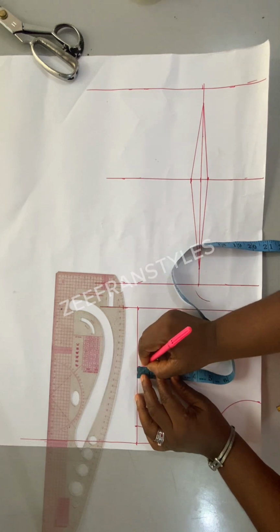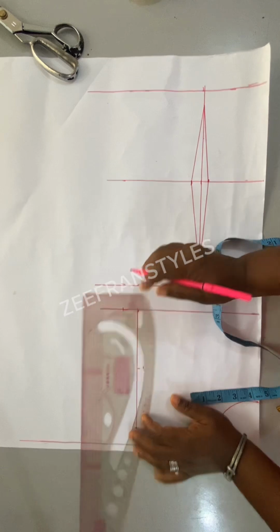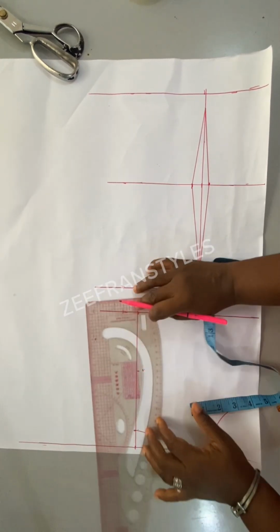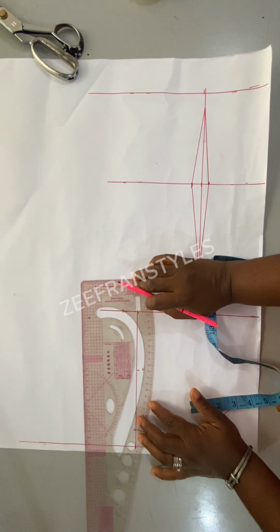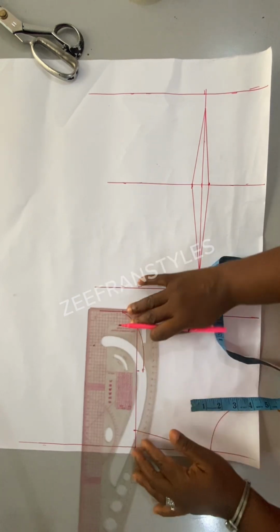So I divided my armhole line by 2, then came in by 1/2 an inch. Then connect these 3 points, the one of my measurement, the one I came in, and then the tip of my armhole.